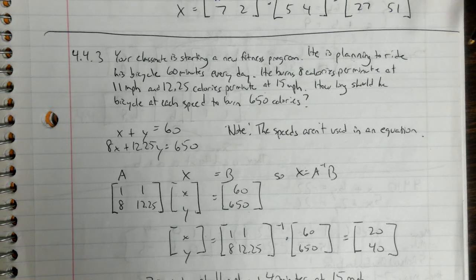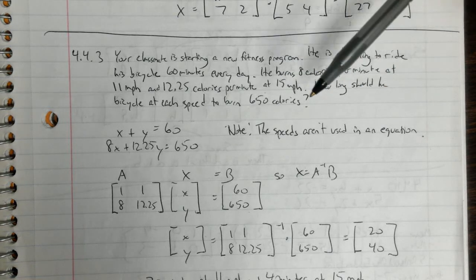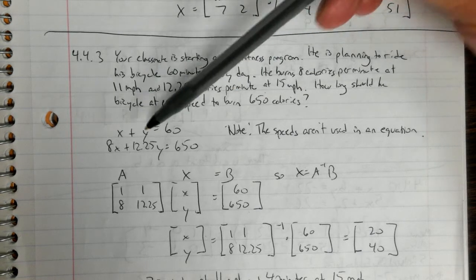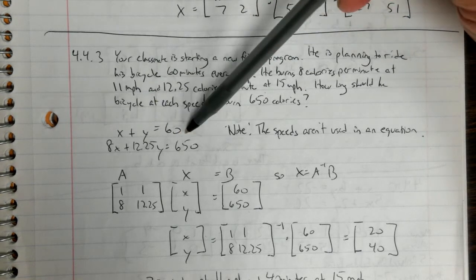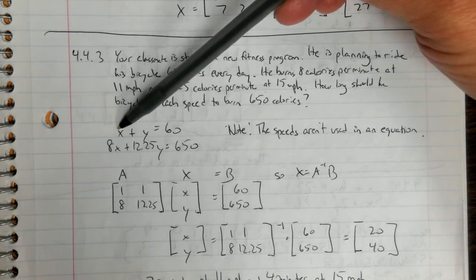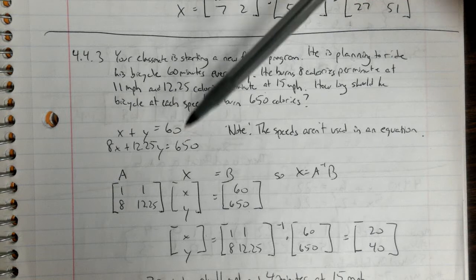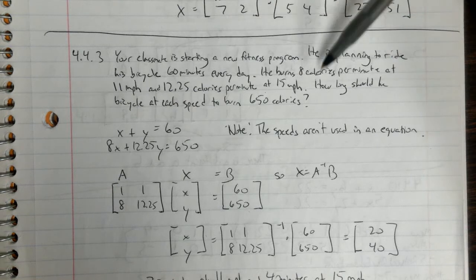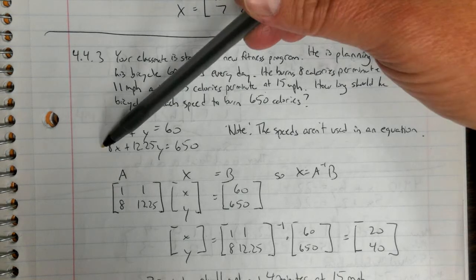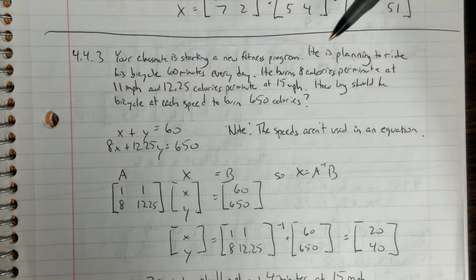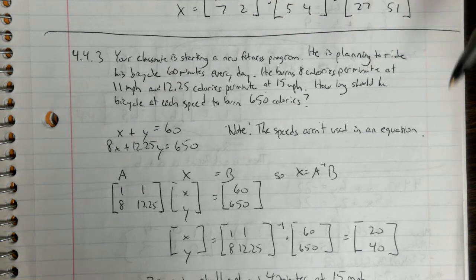So the first part is you have to say x is going to be at a certain speed plus y at a certain speed to total up your minutes. So it's this many minutes plus this many minutes equals 60 minutes. And then you have your 8 calories, so 8 times x plus 12.25 times y equals your total calories.